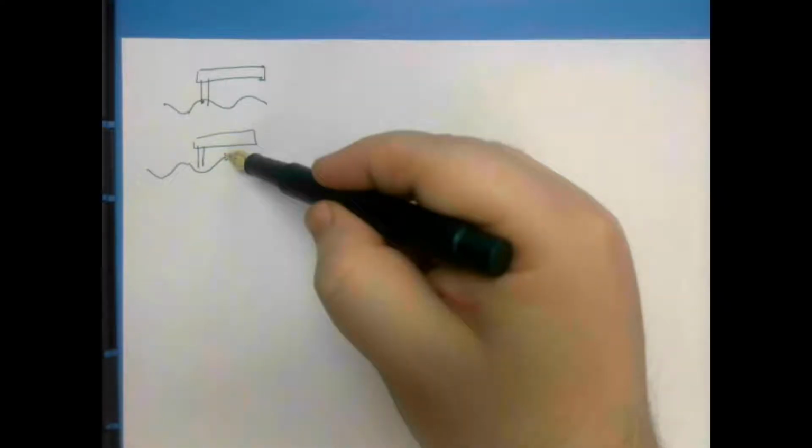Just putting the same mark. So this indicates the same point of the wave. And you're noticing the time it takes for a crest to reappear over this pier.